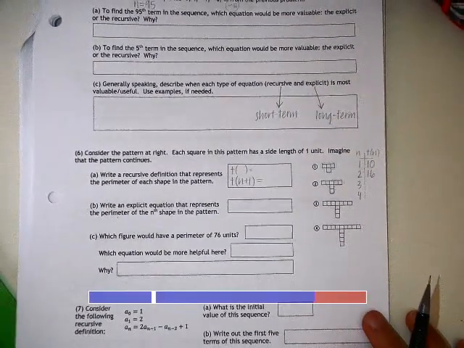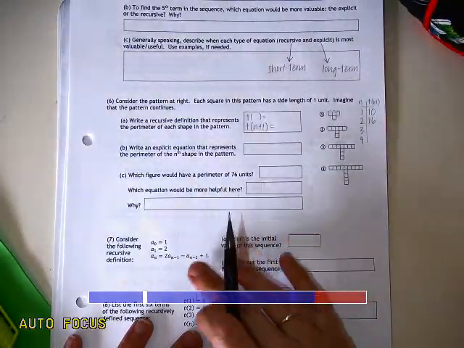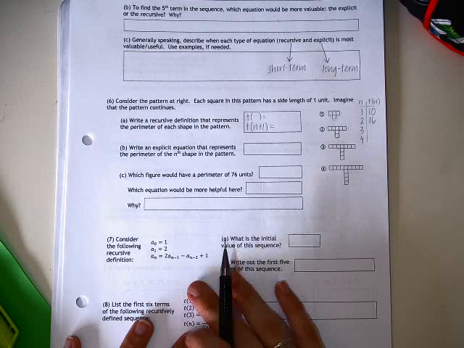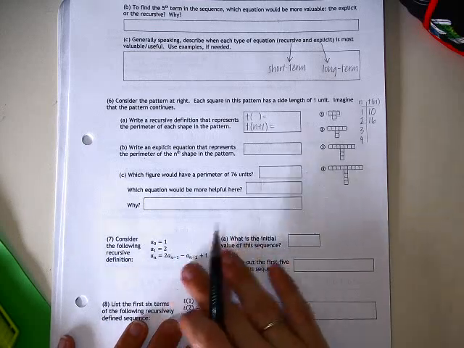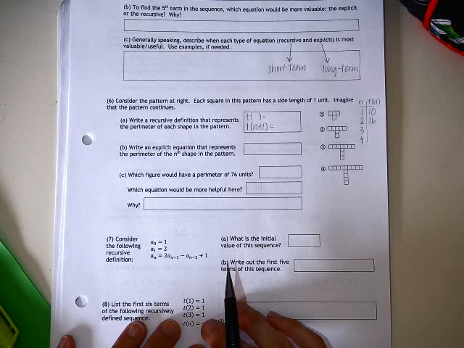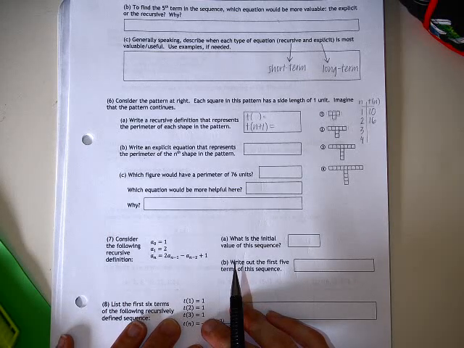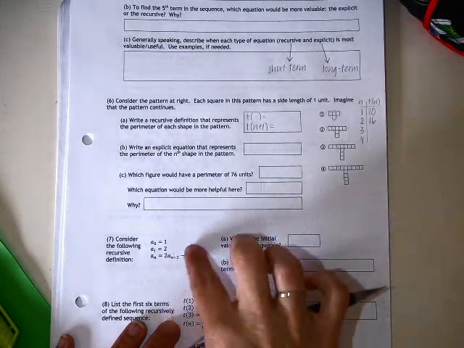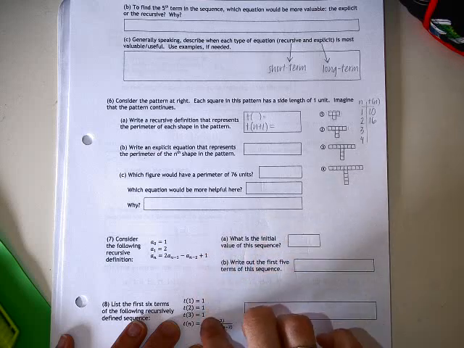After you finish that problem, questions numbers 7 and 8 are more examples of somewhat unorthodox recursive definitions. Remember on the previous page, question number 3 was an unorthodox recursive definition. It started you at the 10th term and gave you information to find the 9th. Kind of strange. These are more examples of that sort of strangeness.